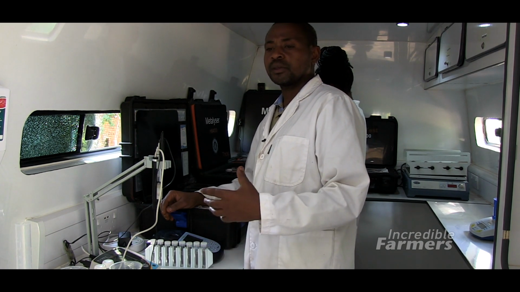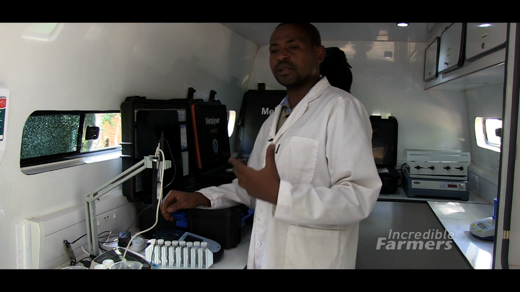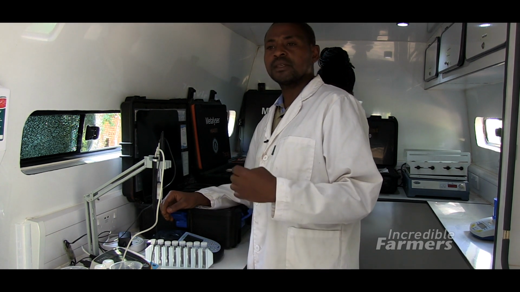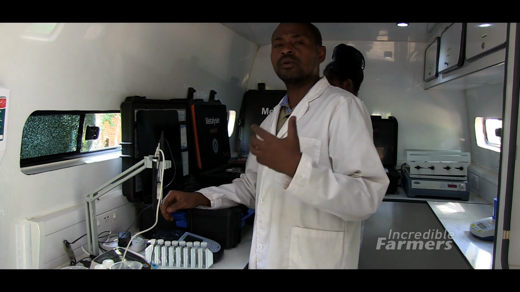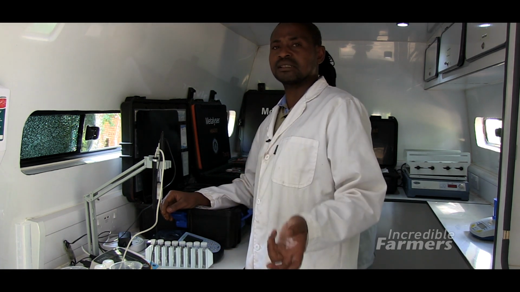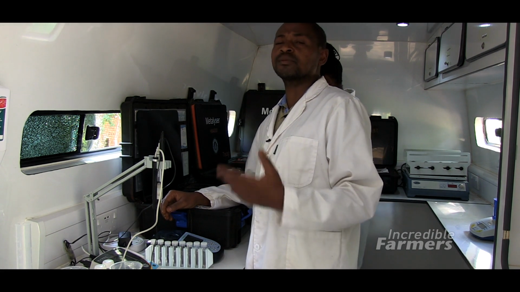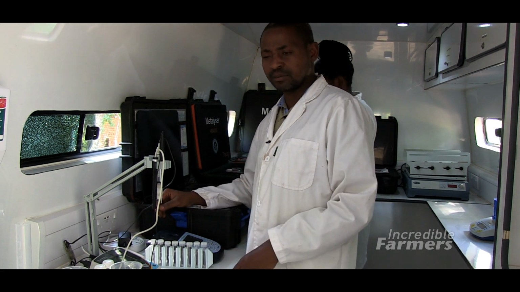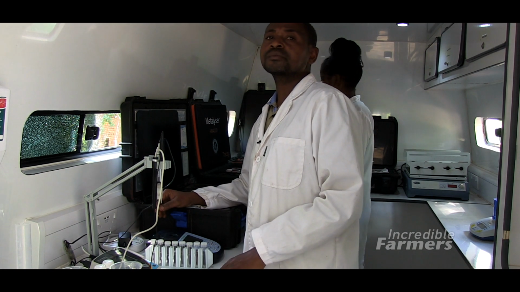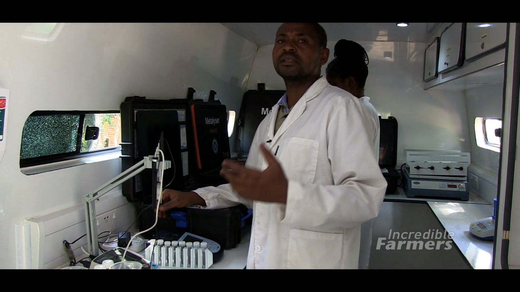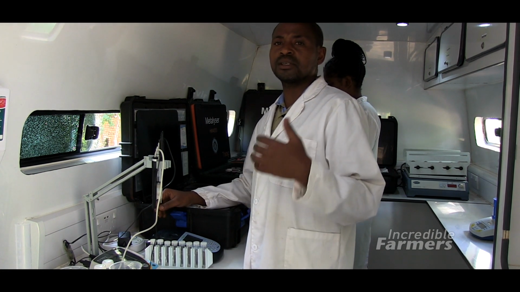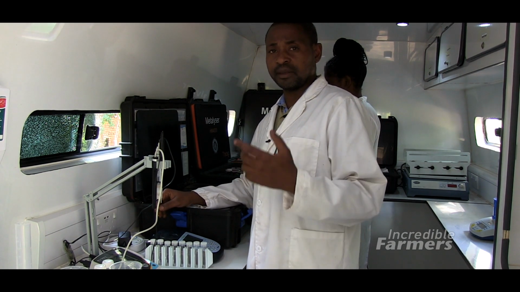One of the things we have been experiencing is that the quality of the soils is decreasing due to poor pH. Normally acidic soils are experienced in many areas in Zimbabwe. Low pH makes our plants' health deteriorate because some of the nutrients cannot be available to the plants.